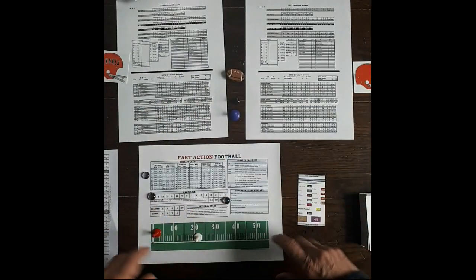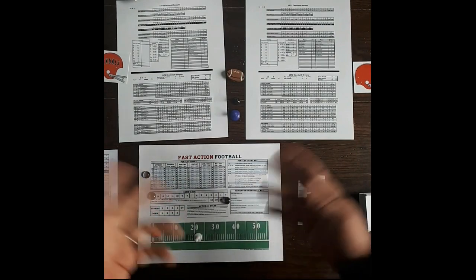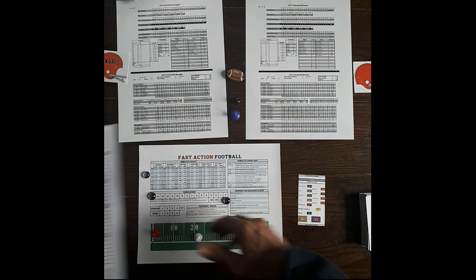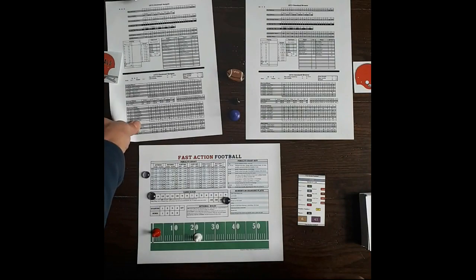And then you have a playboard. This isn't the playboard that comes with the game. This is one that I guess I downloaded probably from the Tabletop Sports website at the time. And then this is one of the score sheets that you can use. They have a few different kinds of score sheets depending on if you record stats or not.